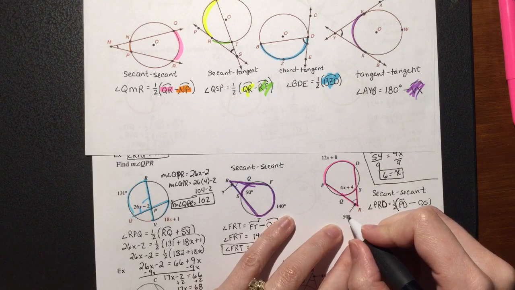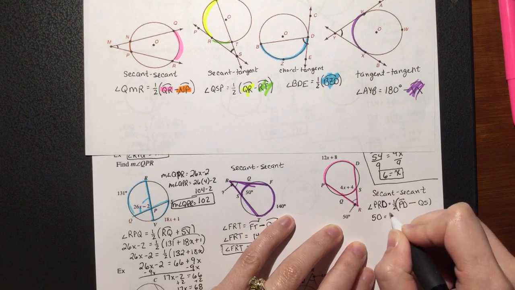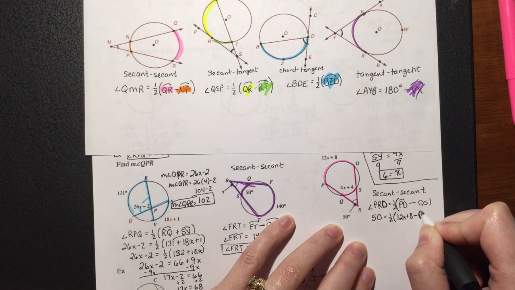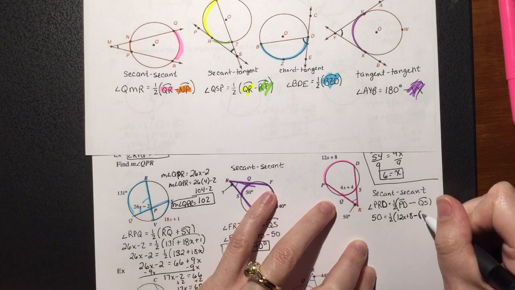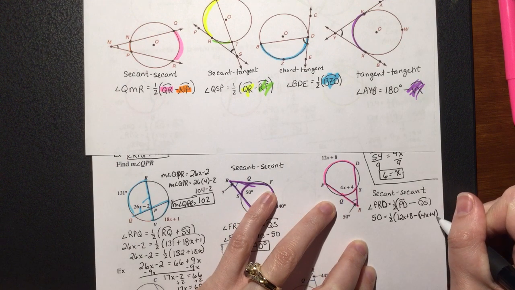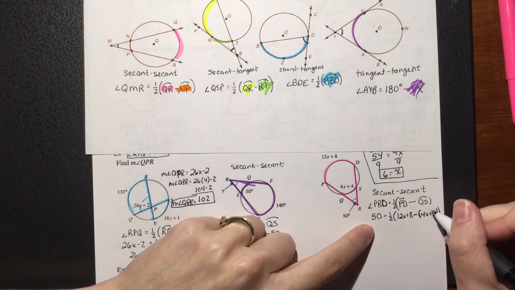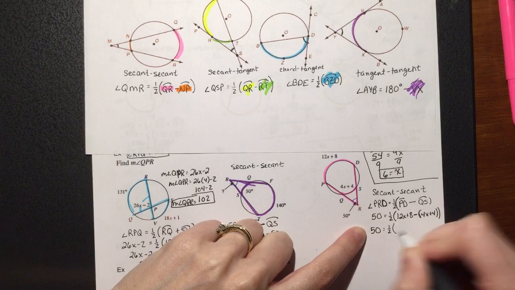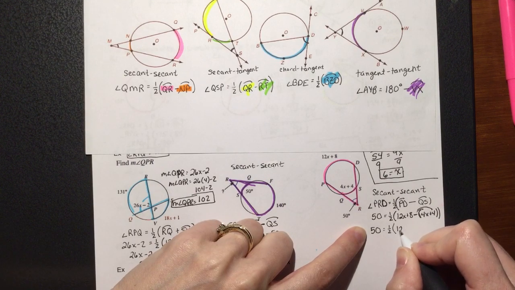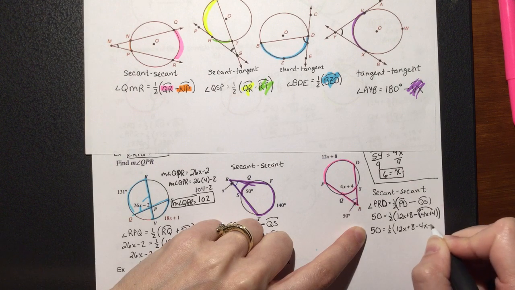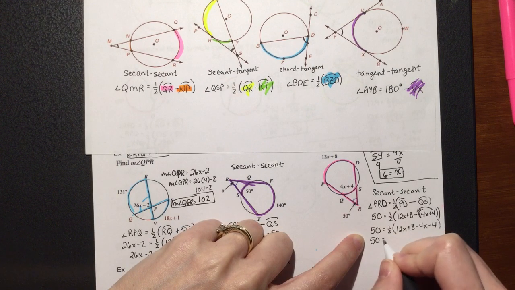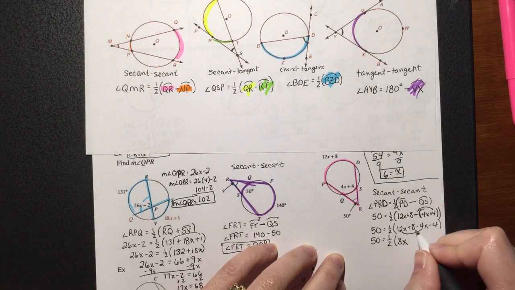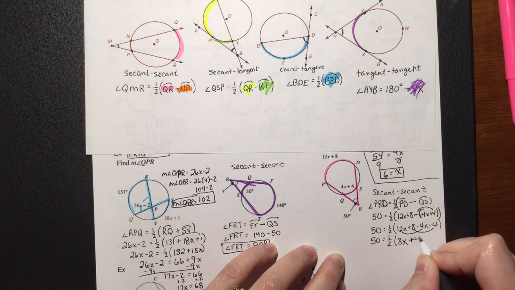So PRD, they do give us this value. It's 50, is going to be equal to 1/2 of PD, which is 12x plus 8, minus, and it's this whole value of arc QS. So we've got to put the whole thing in parentheses: 4x plus 4, close the parentheses. I'm going to start simplifying things inside the parentheses before I do anything else. The first thing I'm going to do is distribute this negative to everything on the inside. So 12x plus 8 minus 4x minus 4. So 50 is going to be equal to 1/2, combine our like terms. 12x minus 4x is going to be 8x, and then positive 8 minus 4 is going to be a positive 4.